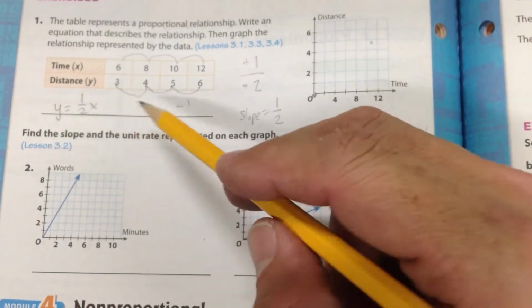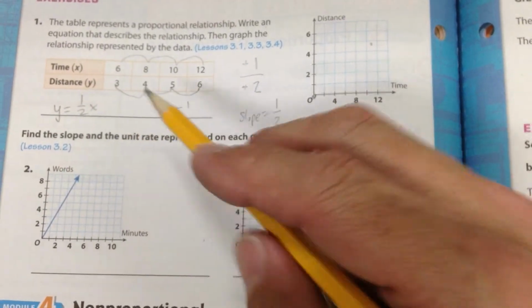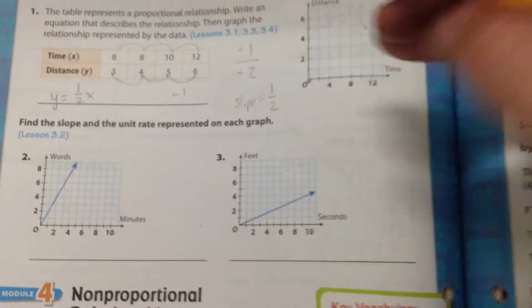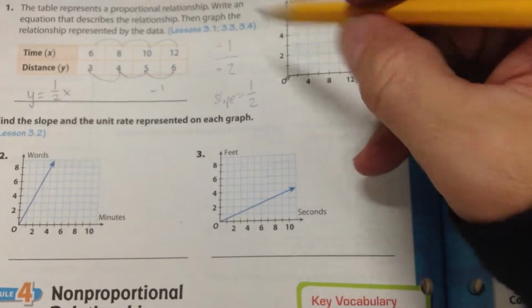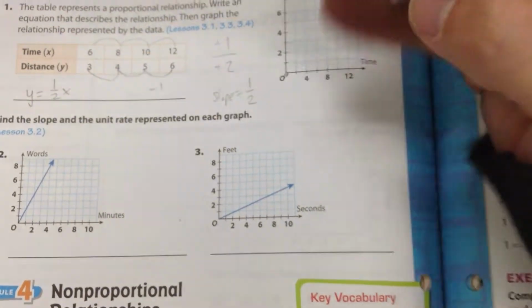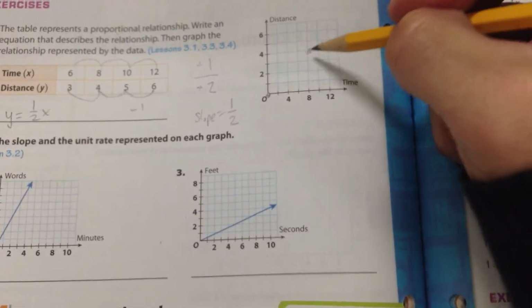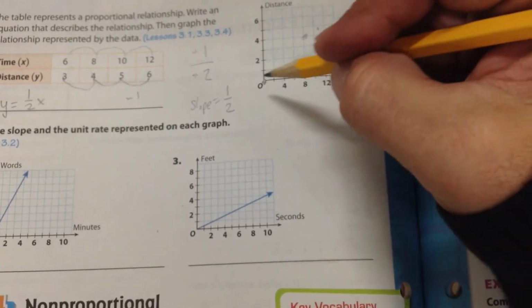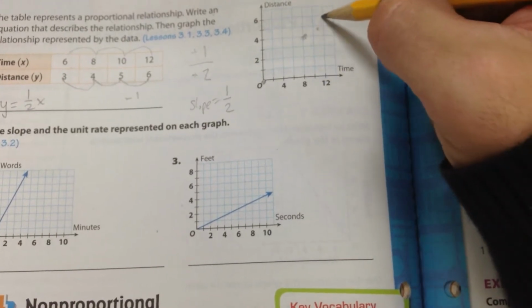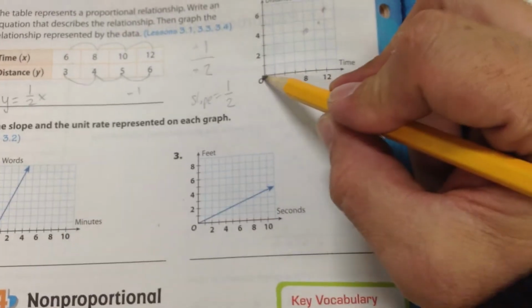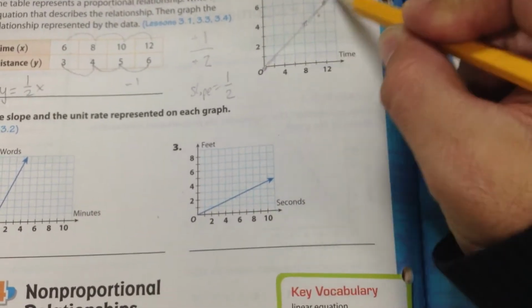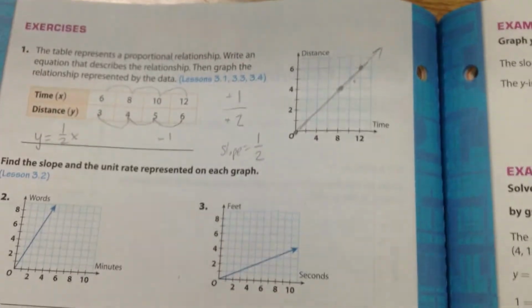Remember, if it doesn't have anything after that or a plus or minus number by itself, it is proportional. So then I would just graph these points here. Let's see, 8, 4 would be a pretty easy one. So 8, 4, which is right there. 12, 6, which would be right here. And as you can see, that's what my straight line would look like. All right.